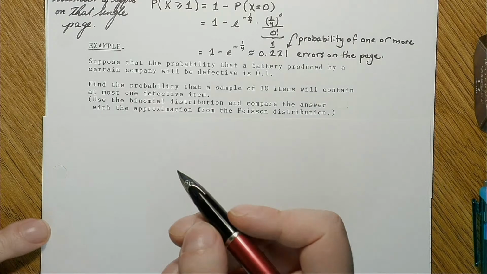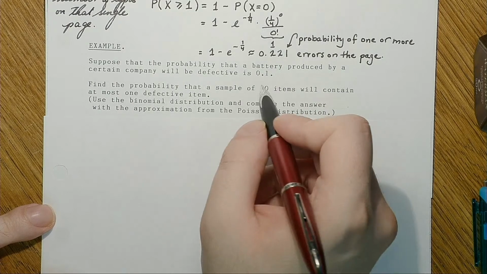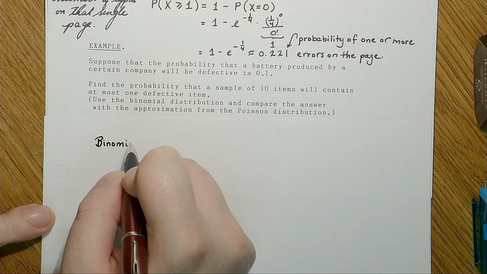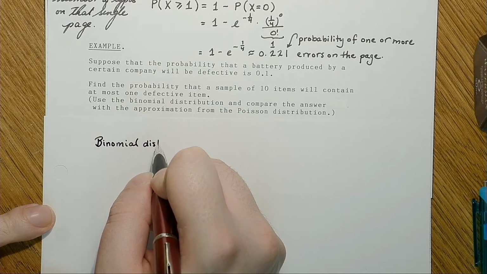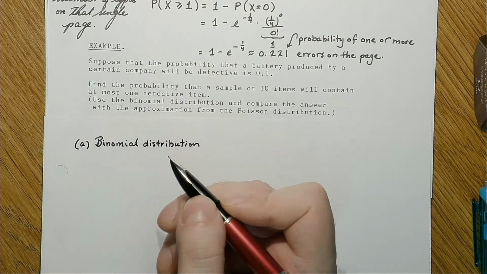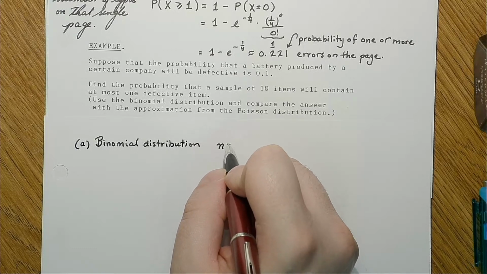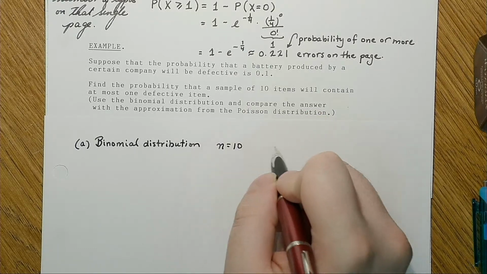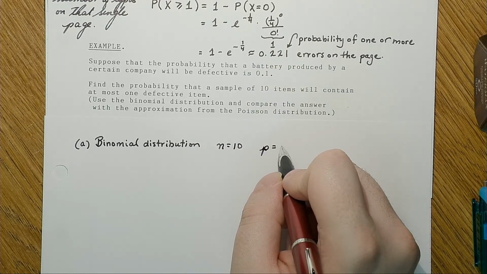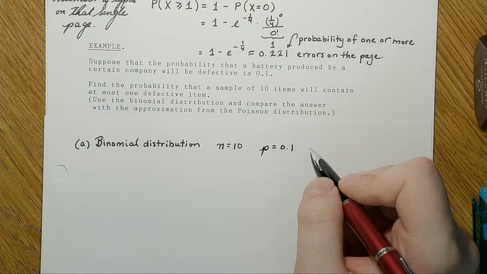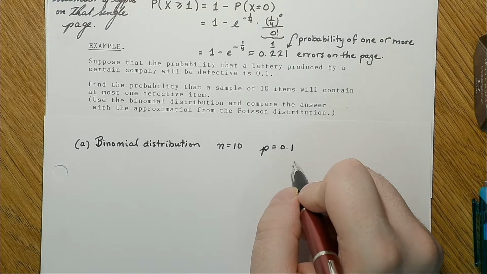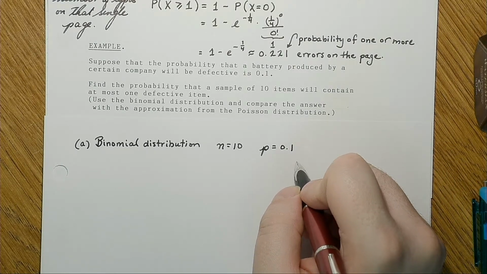Okay, so with the binomial distribution, we can let n equal the number of trials, so that's 10, and the probability of success is 0.1. Again, success is in quotes, because this is the success of finding a defective battery.